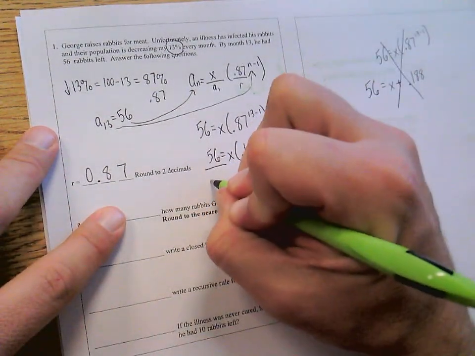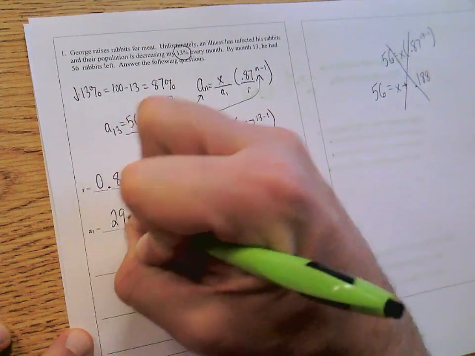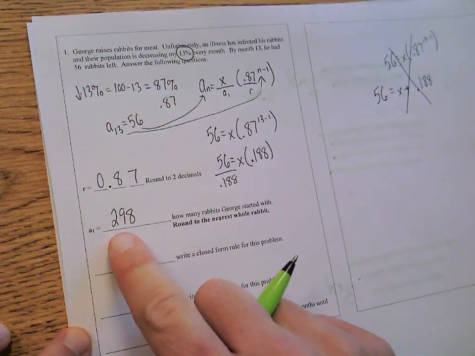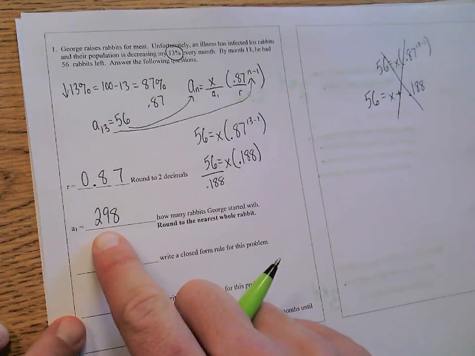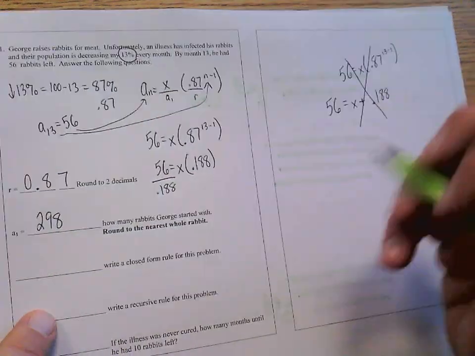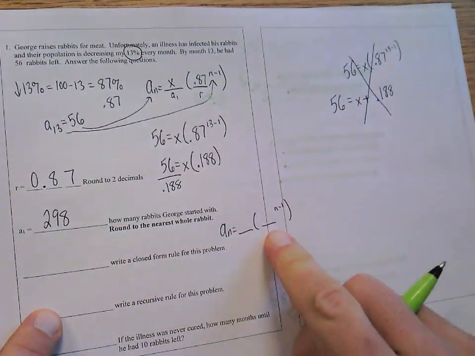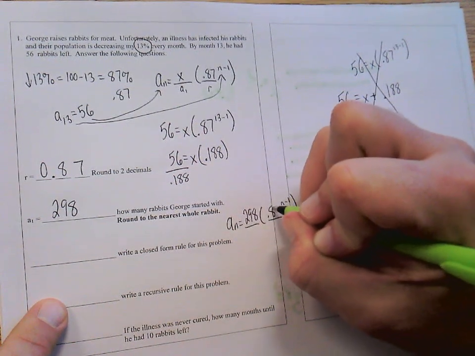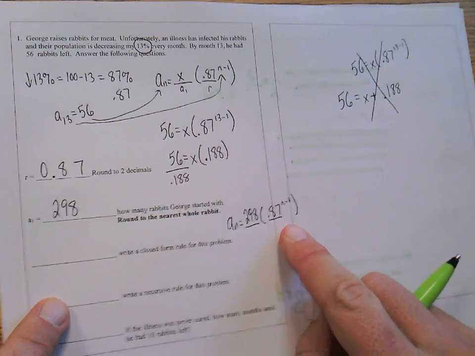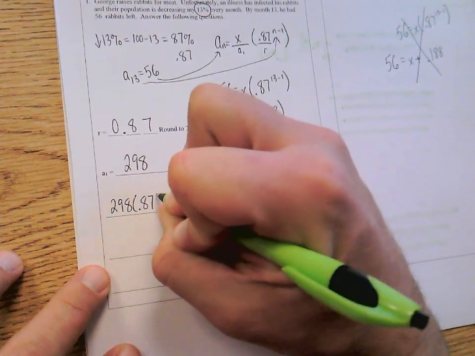Divide that by 0.188. And so when you do that, you get an answer of, I'm rounding, 298. Now, you might have gotten a different answer depending on how you rounded. If I didn't mark you wrong, you're correct. So don't freak out on that. Now, going back to my original sequence, that is A of n is equal to something, parentheses something, to the n minus 1 power. This first something is my first term, 298. 0.87 is my R. That's it. So 298, parentheses, 0.87 to the n minus 1 power.